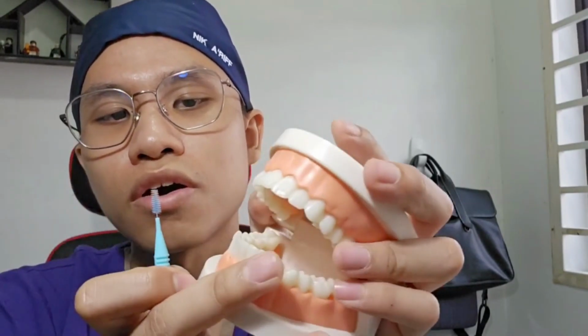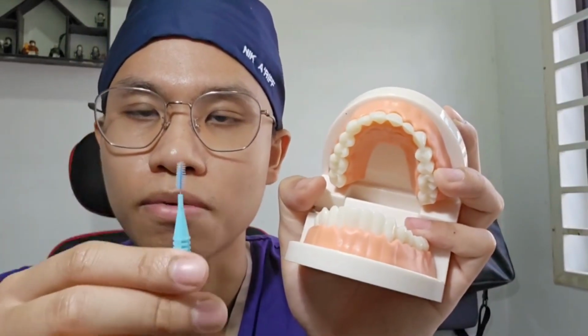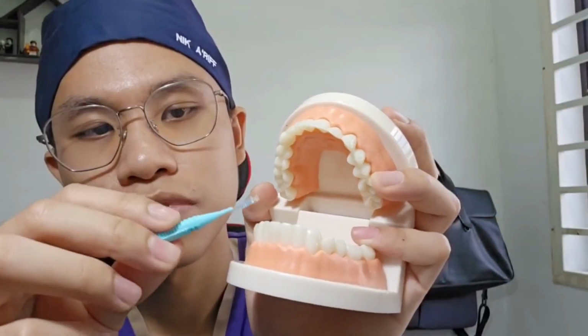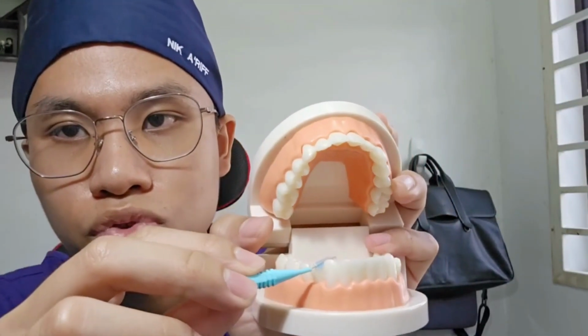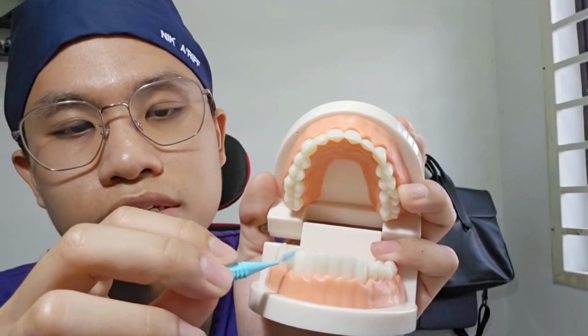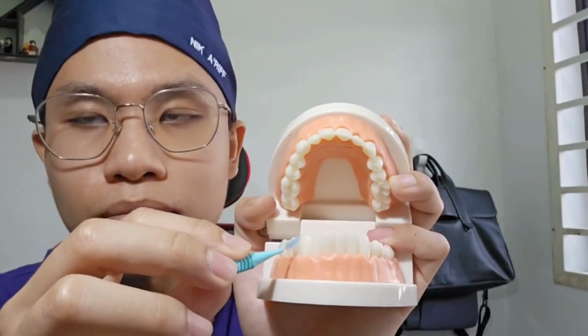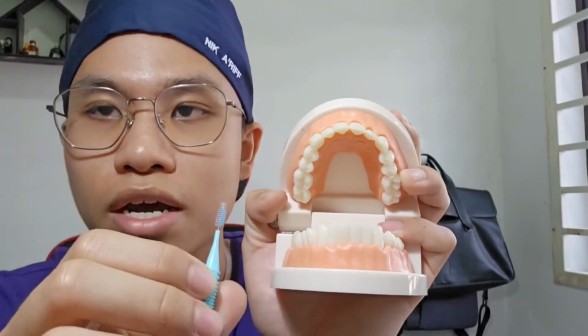So the way of choosing the correct interdental brush size is, first you start from the smaller size, and feed it into the gap between your teeth. If there is no resistance or only a slight tug back, that's not the correct size.